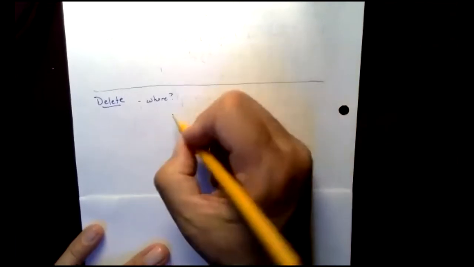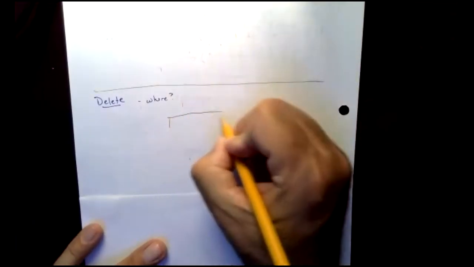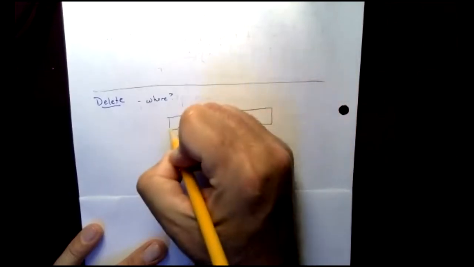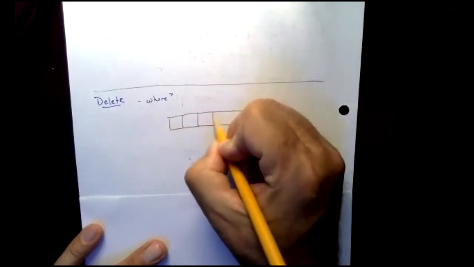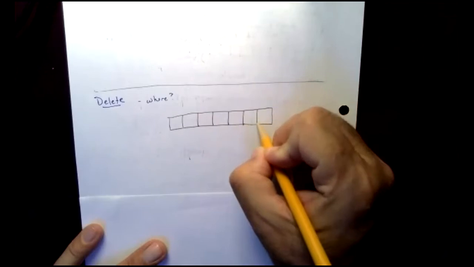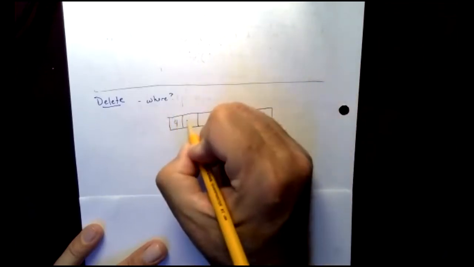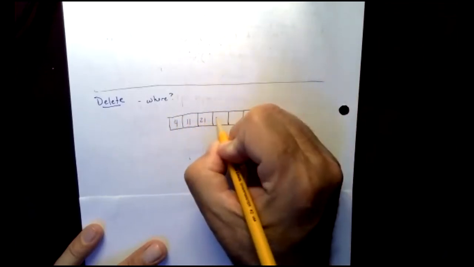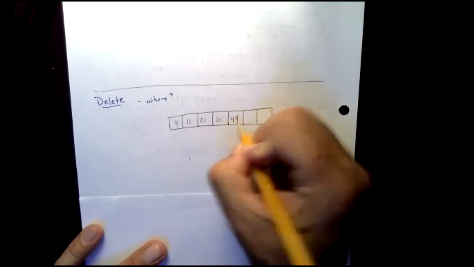What about delete? What if I have another list and I start looking at some numbers in the list? 4, 11, 21, 31, 44. Give me your thought process about deleting.